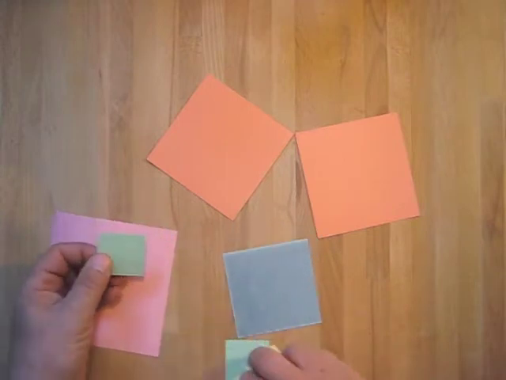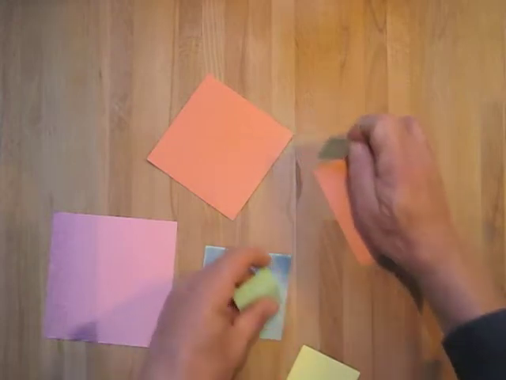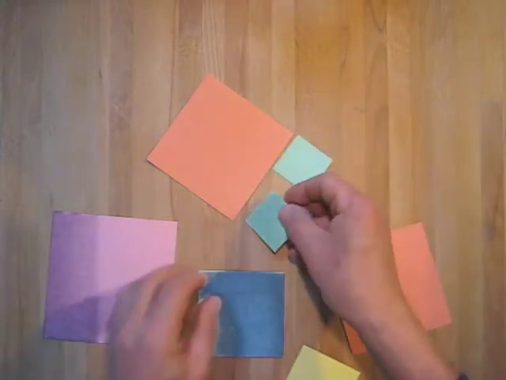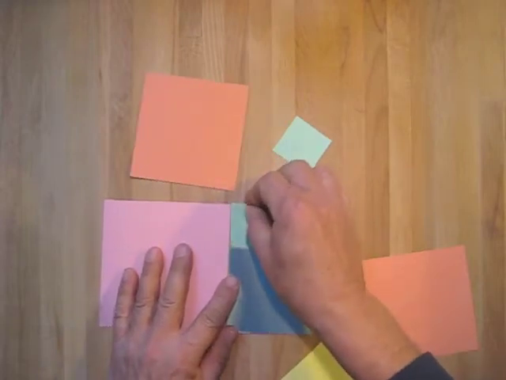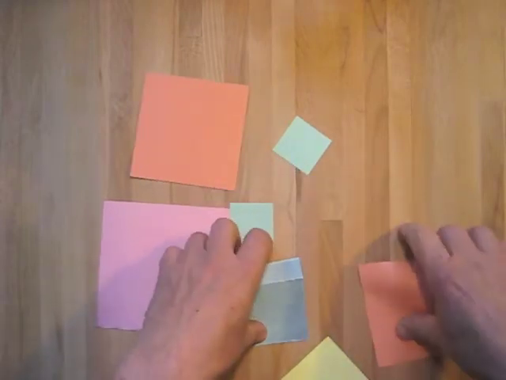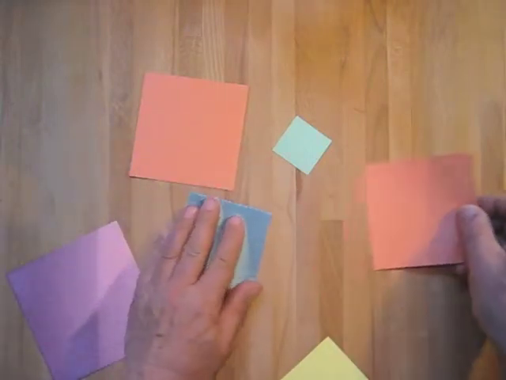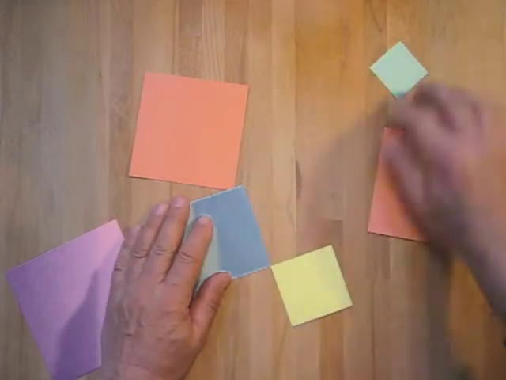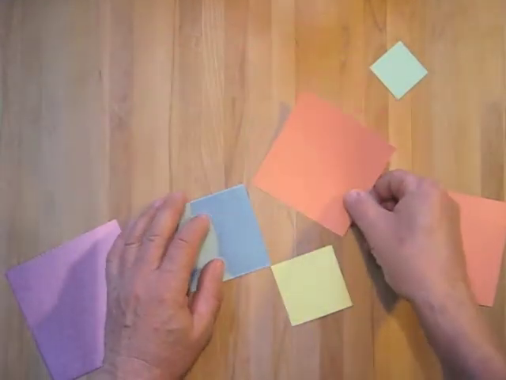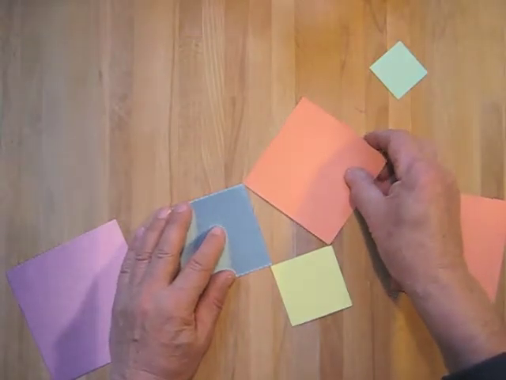Of course, some combinations of squares just won't make a triangle at all because the sides are too short. So this won't work, this won't work, and it depends what squares we've got what sort of triangle we get, if we get one at all. But here's one particularly interesting triangle. You can see what's special about it.